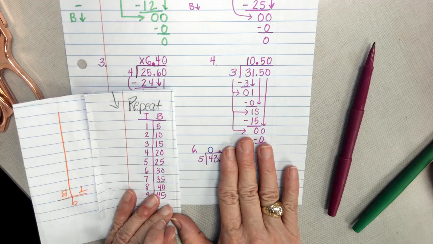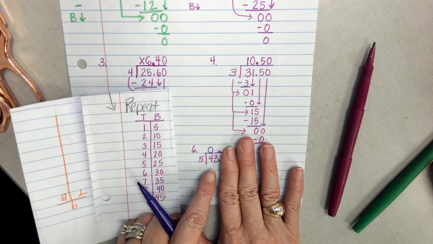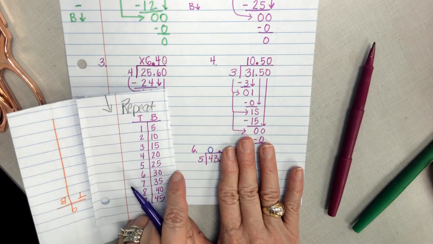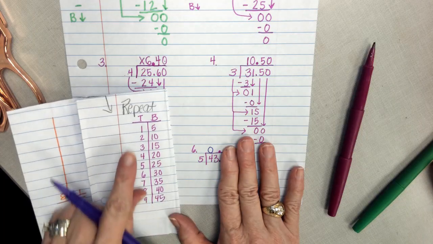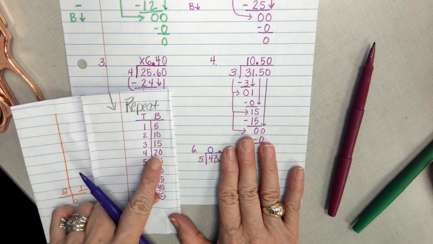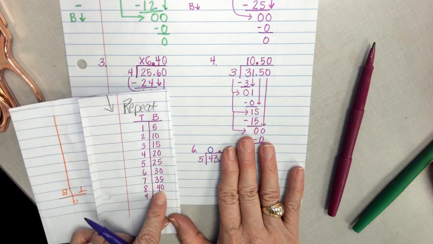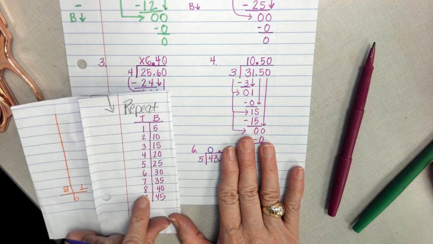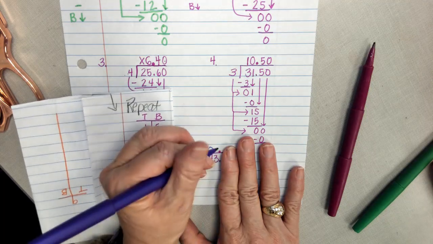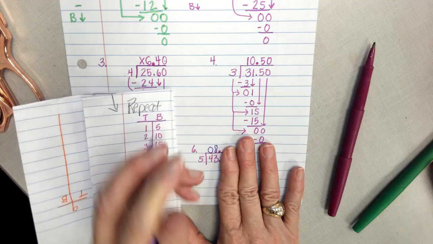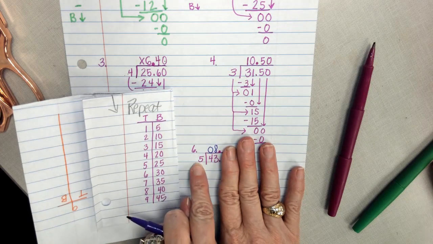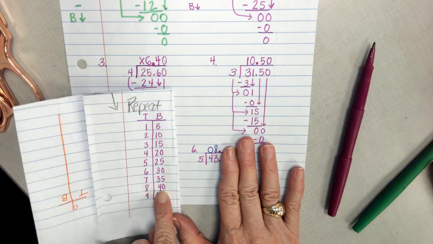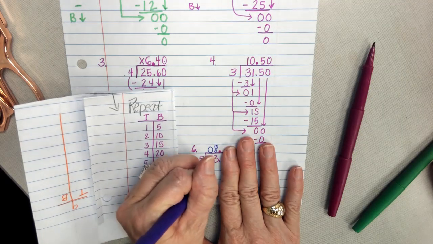I'm going to move that over, and now I'm going to think about 43. If I had 43, how many groups of 5 could I circle? So use this as a help. Get as close to 40 as you can, 43, and that number that would go on top would be 8. And now we've just divided. So we multiply 8 times 5, and we know 8 times 5 is 40 because we already have it written down.